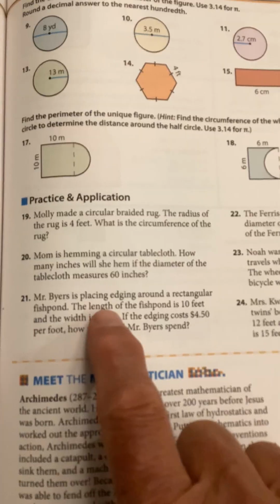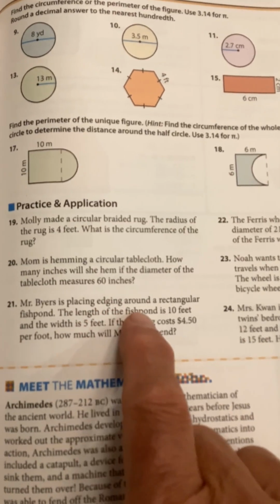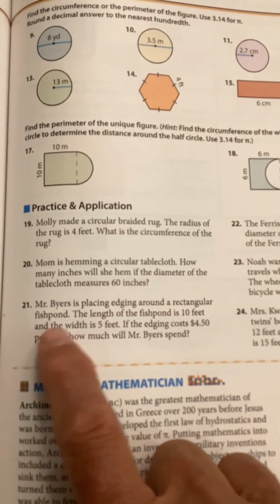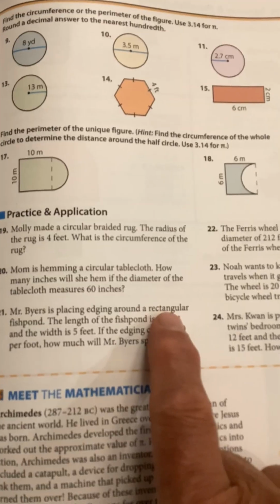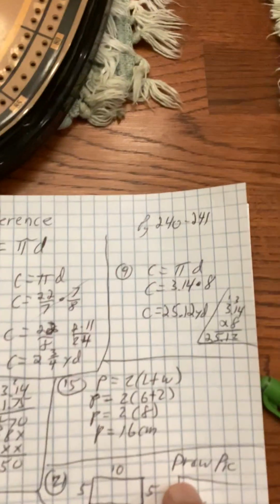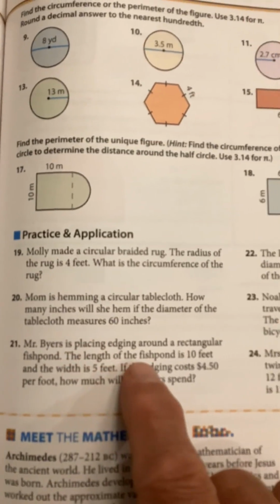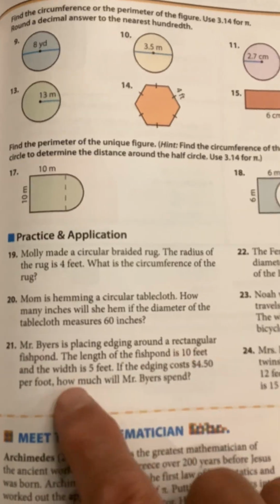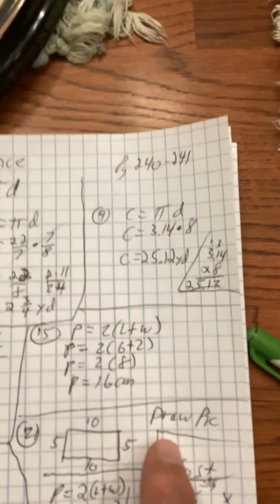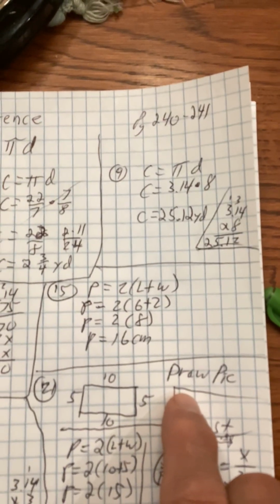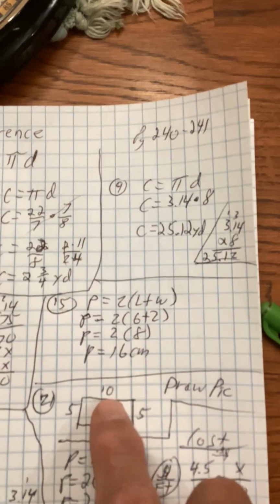Miss Byers is placing edging around a rectangular fish pond. Rectangular. So I drew a picture of a rectangle, and the length is 10 and the width is 5. So I'm drawing a picture. If you can ever draw a picture, that's a great thing to do. It's 10 by 5, it's a rectangle.